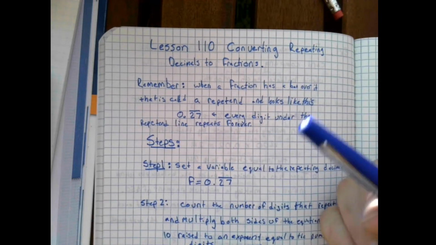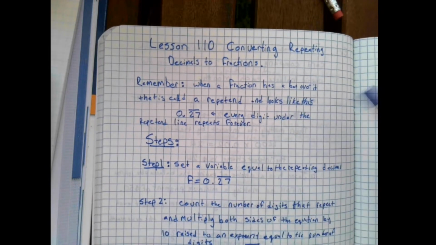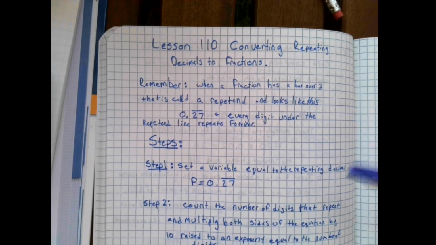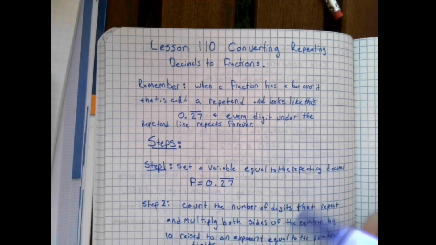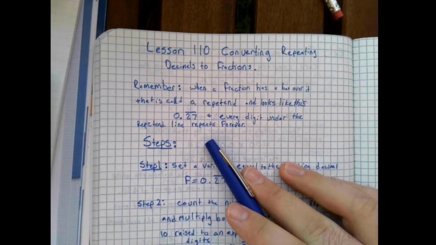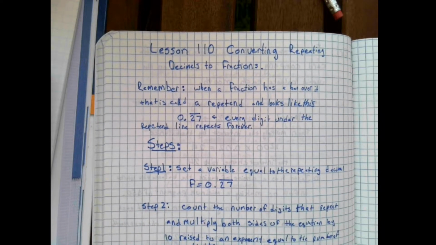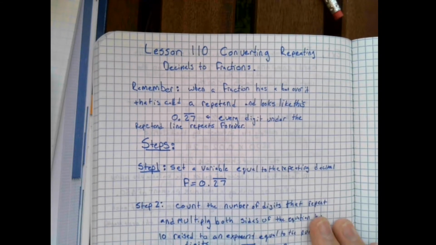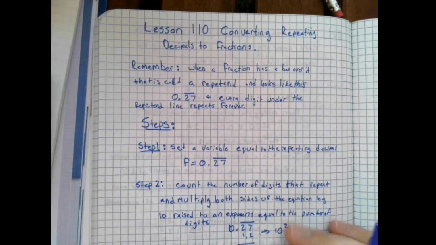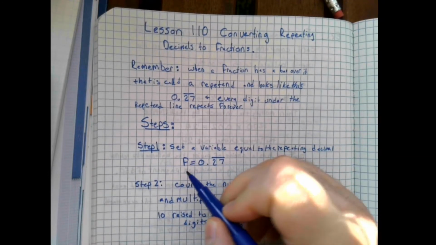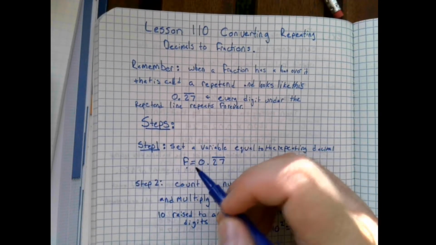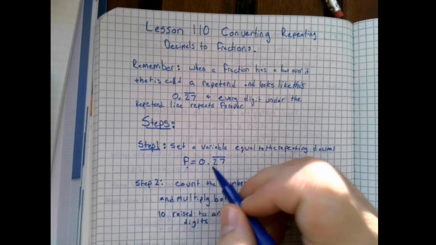Now, since it goes on and on forever and ever, we can't just put it over a fraction like 100 or 1,000 and say, boom, it's done. We need to have a couple more steps in order to convert this from a decimal into a fraction. So, it's a three-step process. Step 1 is that you set a variable equal to the repeating decimal. In this case, I'm choosing f because we're converting to fractions, and fraction starts with f. So I'm saying f equals 0.27 repeating.